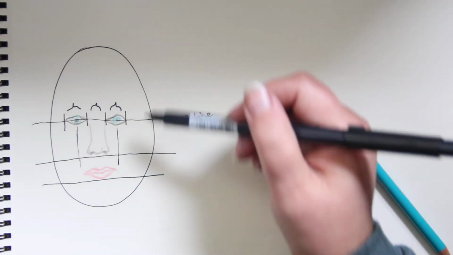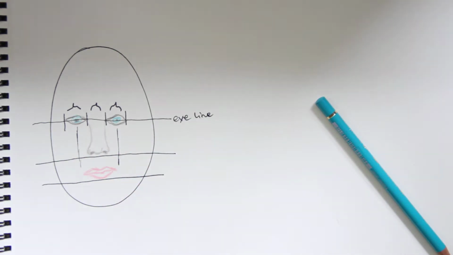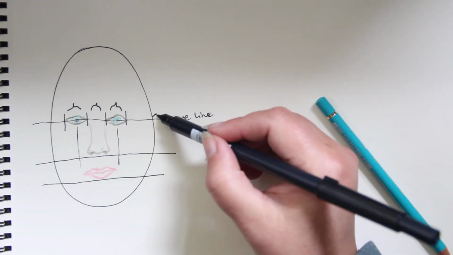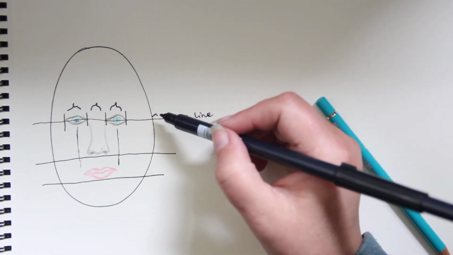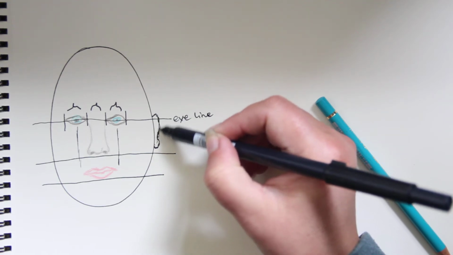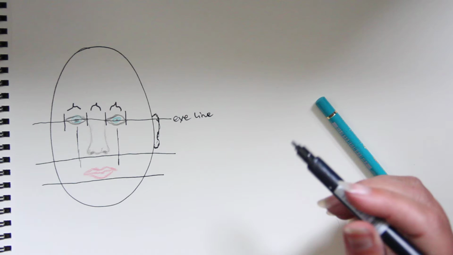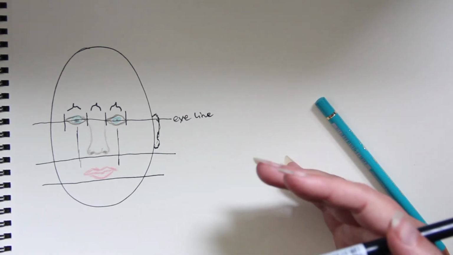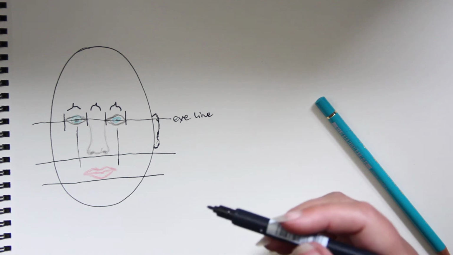So everything is fully proportionate. Now the ear starts around where the eye is, and it goes to about here. Ears are another genetic ethnic trait you can inherit that denotes differences.